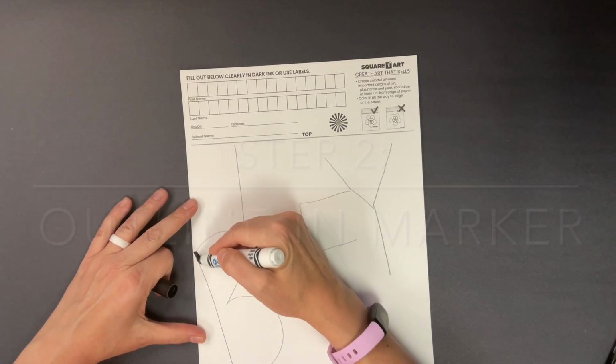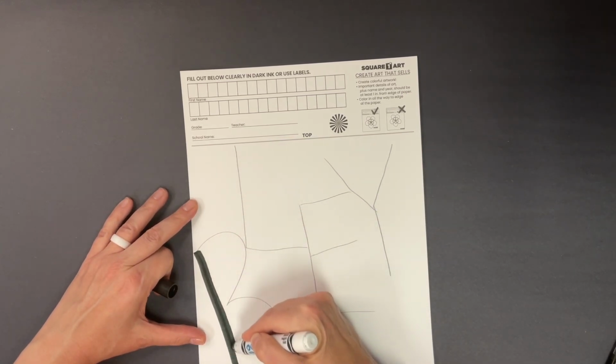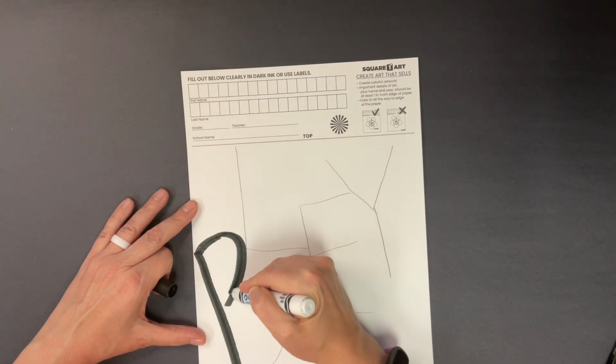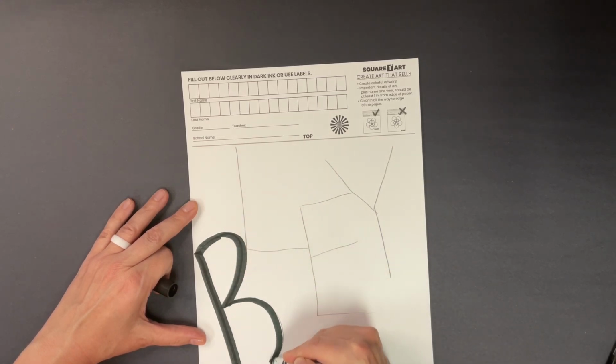Step number 2, outline in a marker. So you can see here I'm taking a black marker, just a regular washable marker, and I'm going around my name 2 times just to make sure it is large.